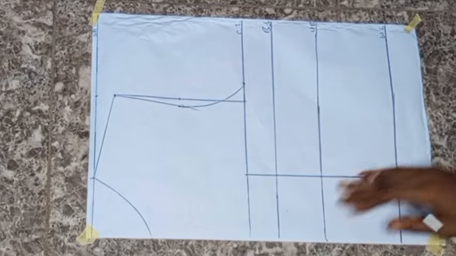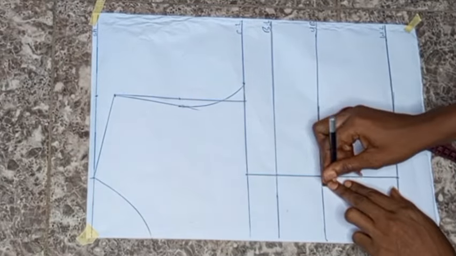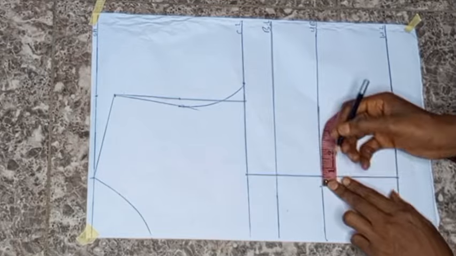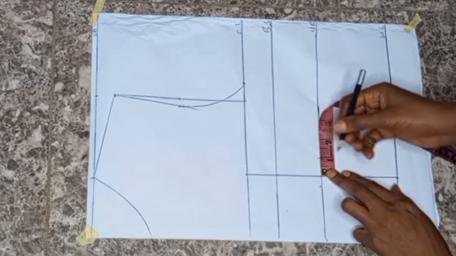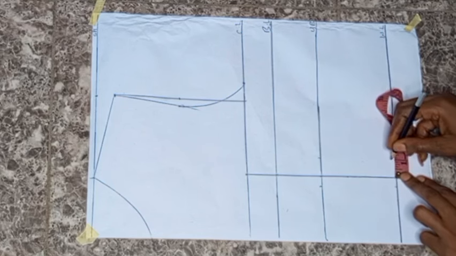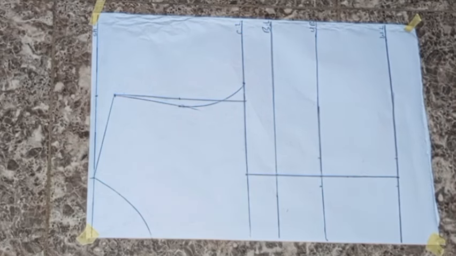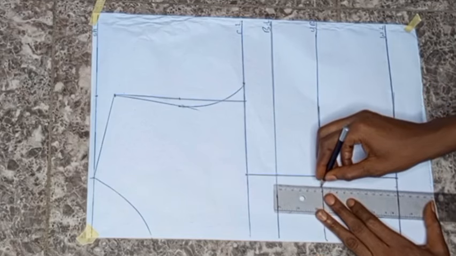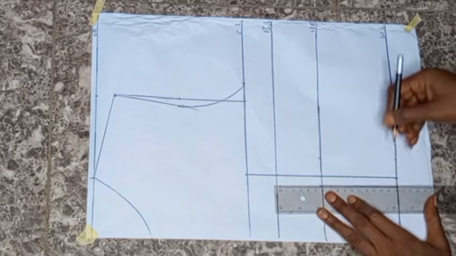Then on the under bust line on the center front, I'm going to mark ½ inch, and then on the side front, I'll mark 1 inch. But if you're a plus size person, you can mark 1 inch on both sides. I'll do the same thing on the waistline, ½ inch on the center front and then 1 inch on the side front. I'll go ahead and connect all these points together with a straight line.